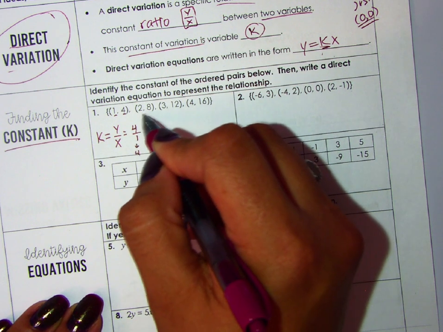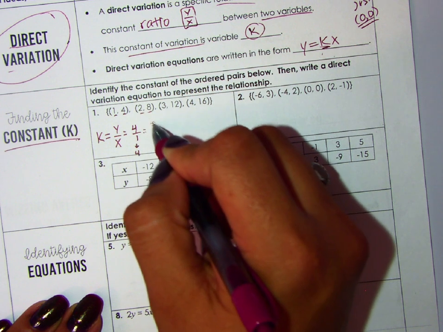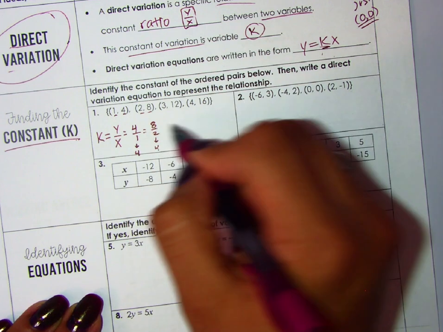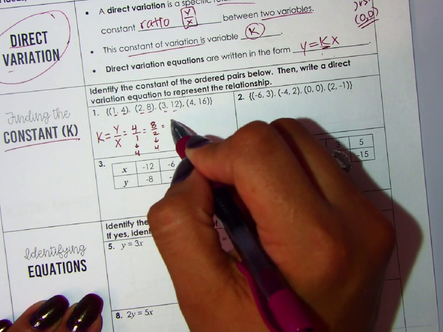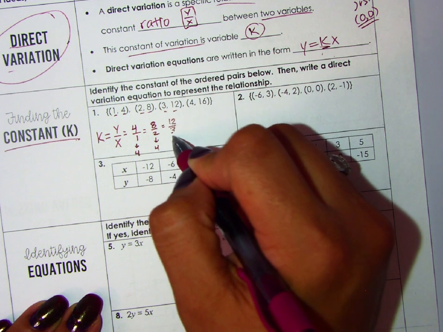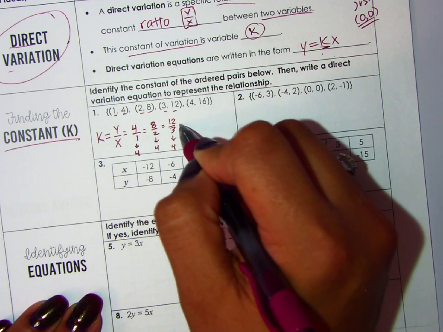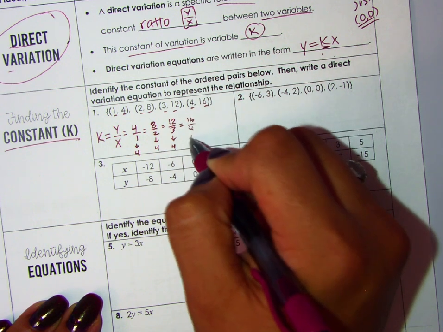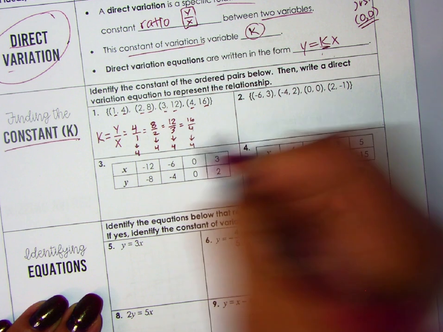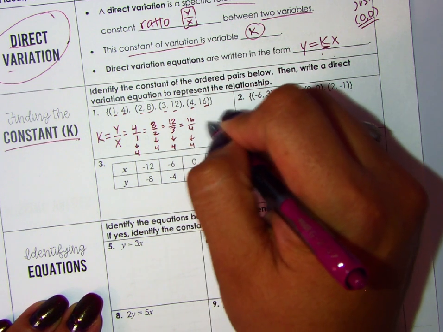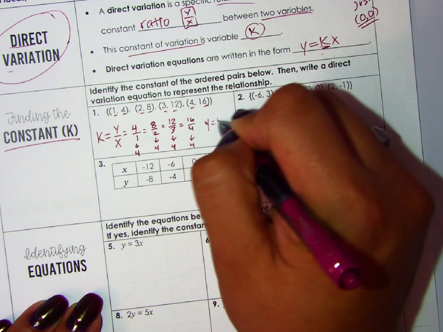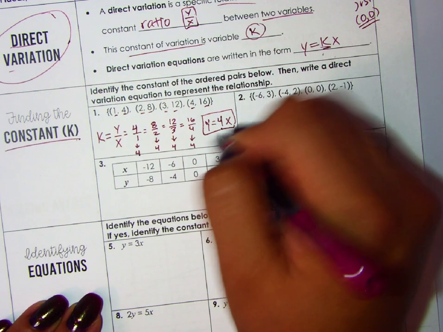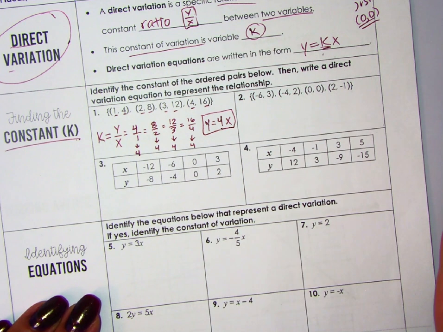Then we have this example right here, 2 and 8. That will be 8 divided by 2, which also results in 4. The next point is 12 divided by 3, and that also results in 4. So all of these 4 points follow that pattern of y over x equals 4, which means that we can rewrite this as y equals 4x, because that's your k. Your constant is the 4 that they all have in common.